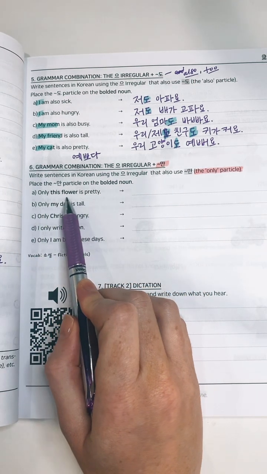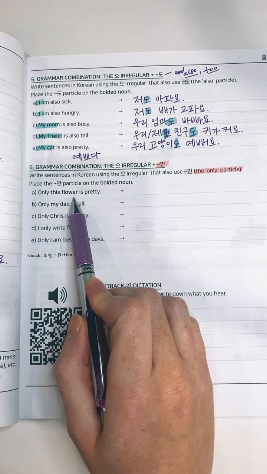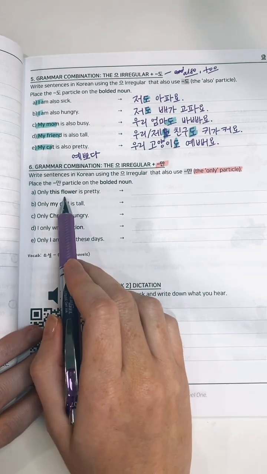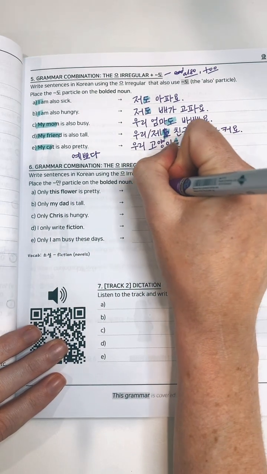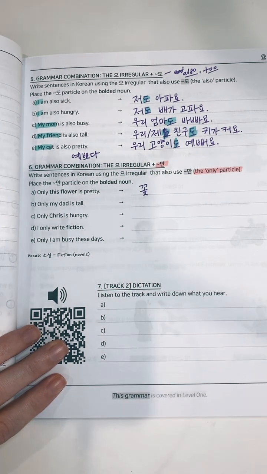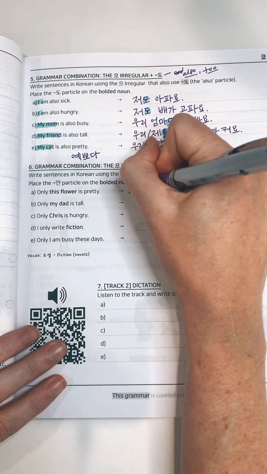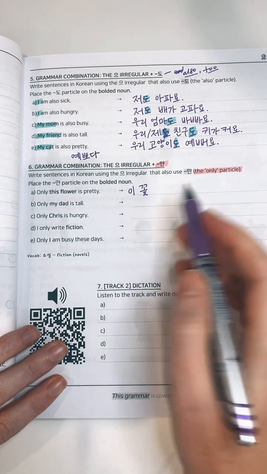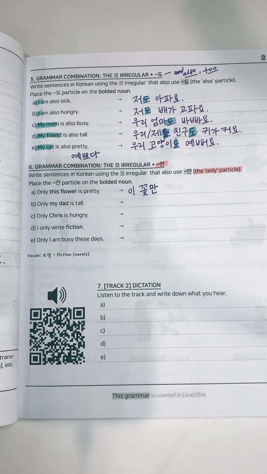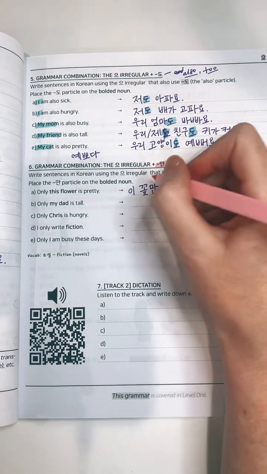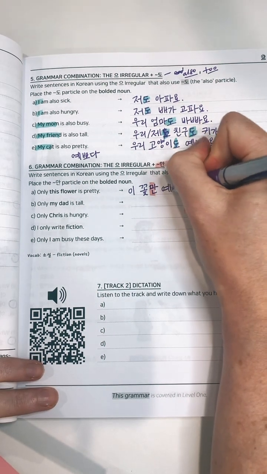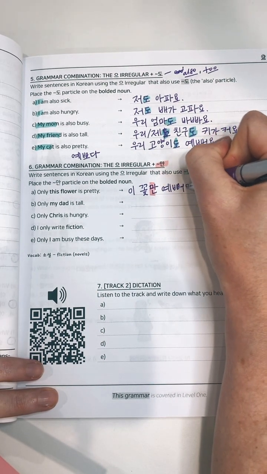A. Only this flower is pretty. So of all the flowers that you see, only this one is pretty. Flower in Korean is 꽃. It looks a little crazy, but it's pronounced 꽃. And so 이 꽃 means this flower. Now to say only this flower, you attach 만 to the end. 이 꽃만, only this flower is pretty. 예뻐요.